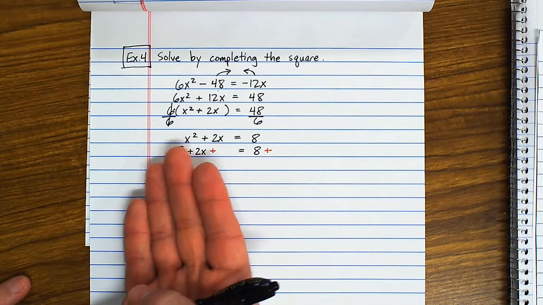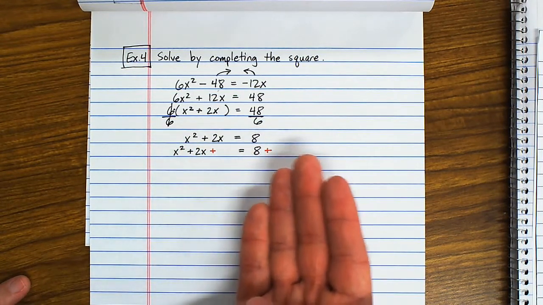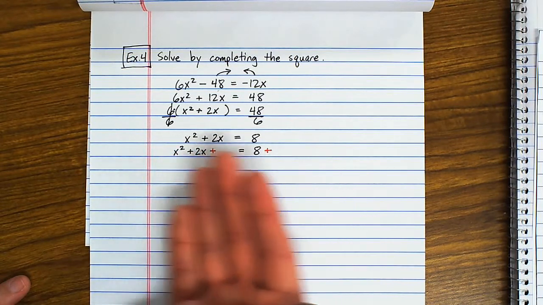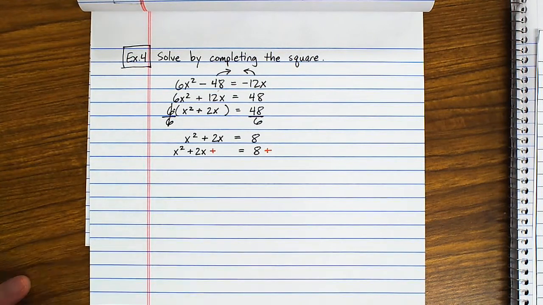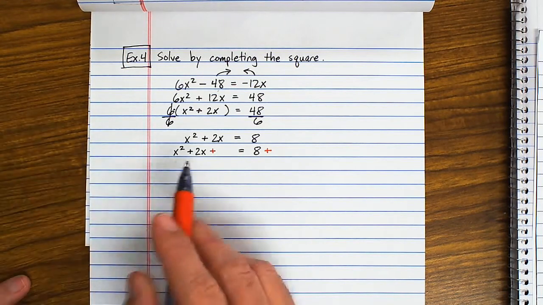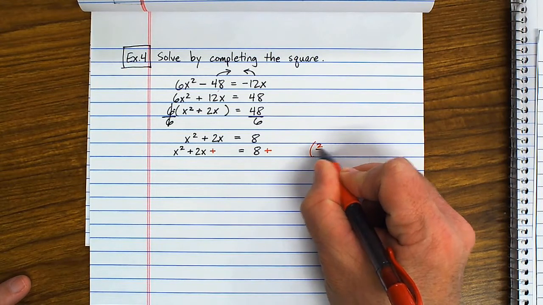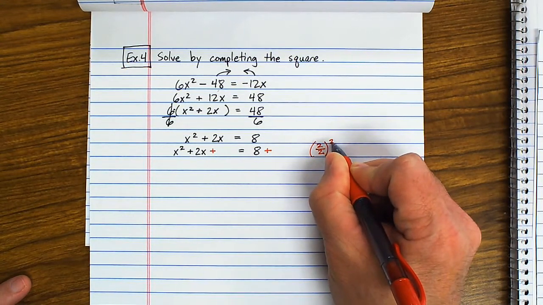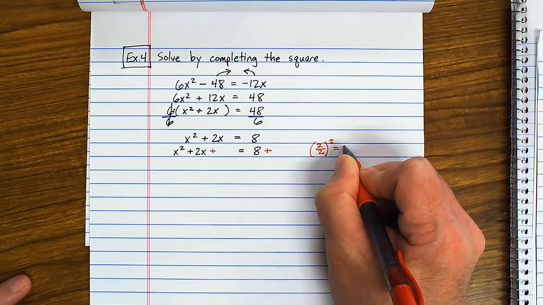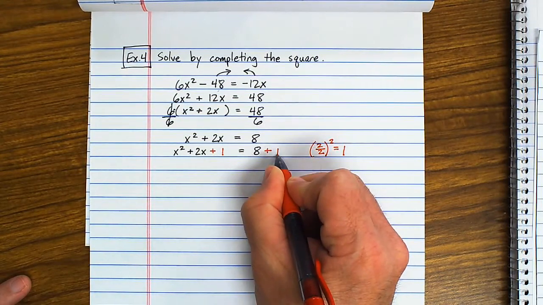So if I add a number over here, in order for me to keep the balance, I have to add that same number over here. So that's why we're adding on both sides, because we're dealing with both sides of the equal sign here. So it's a little bit different, but still the same thing. So we're going to take that b term, which is 2. We're going to cut it in half by dividing it by 2. So 2 divided by 2 is 1, and then we're going to square it. 1 squared is 1 times 1, which is still 1. So that means I'm going to add 1 here and add 1 there.